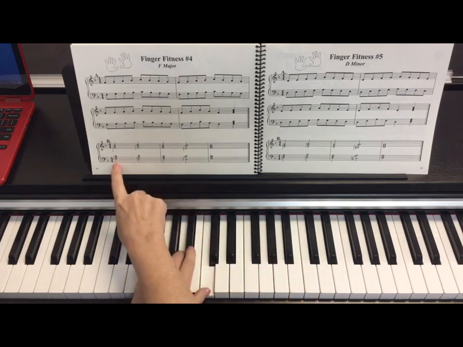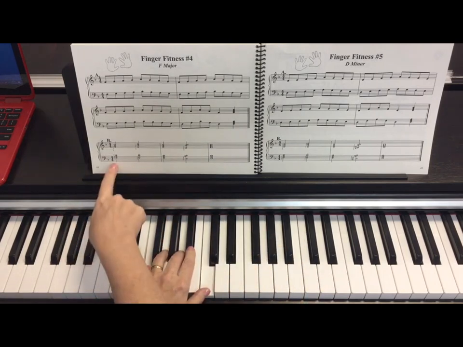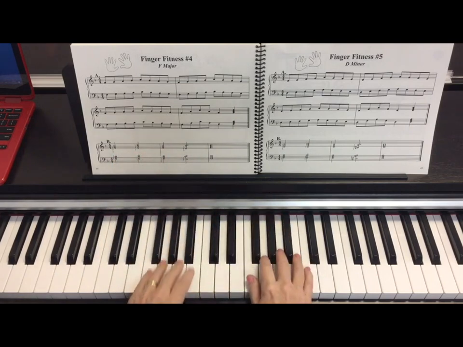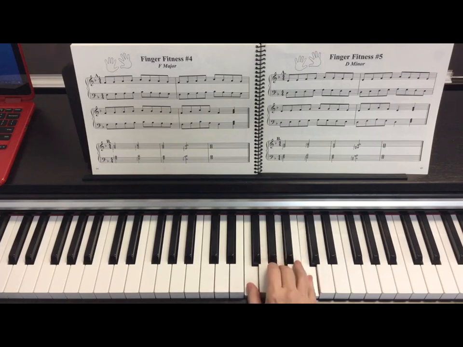Let's play our left hand chords. 1, 2, our left hand plays F, up to B flat, back to F. Now play C7, back to F. And we can also play these chords in our right hand. 1, 2, right hand plays F, 3 up to B flat, back to F. Then play mi, te, do, back to F.